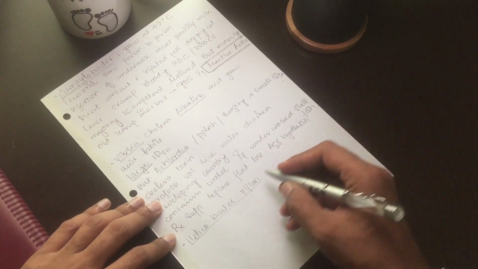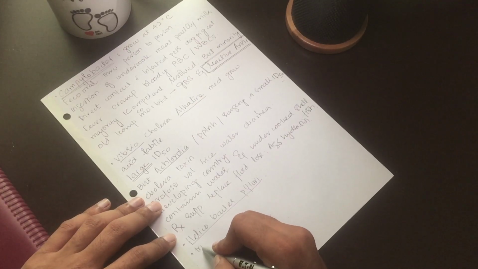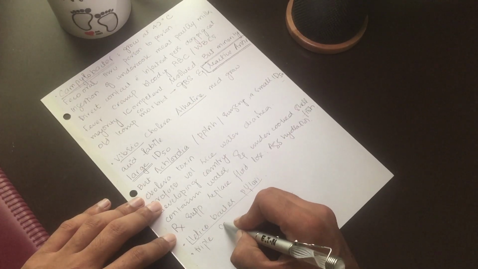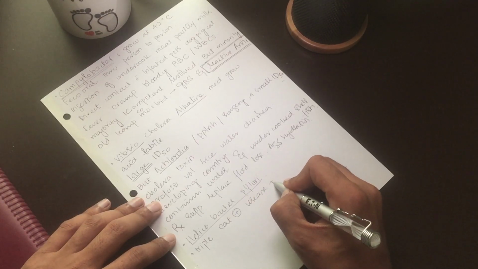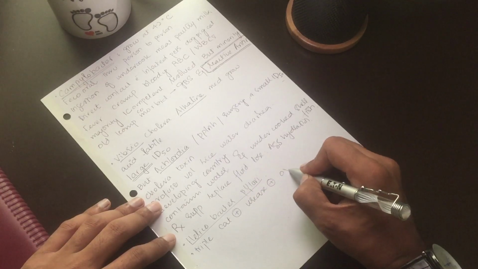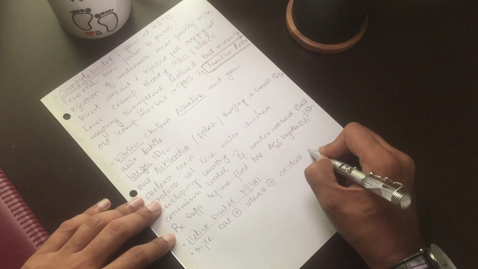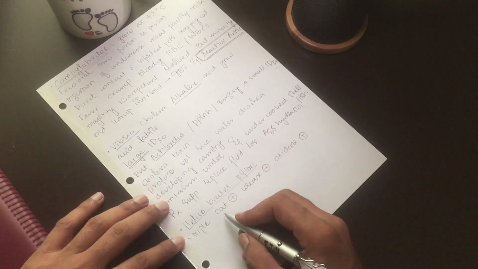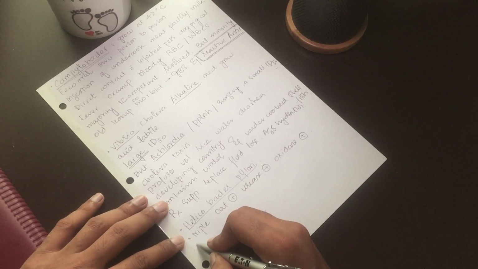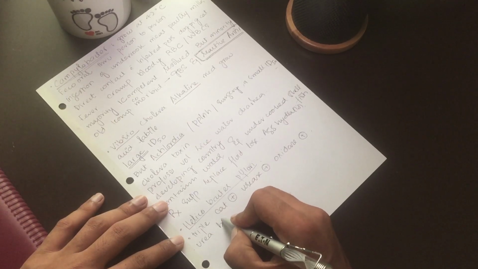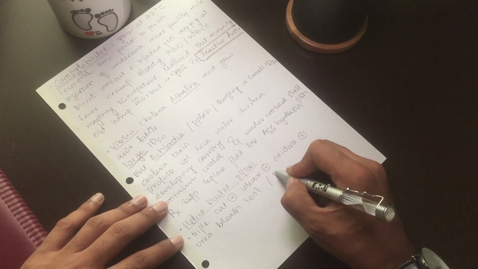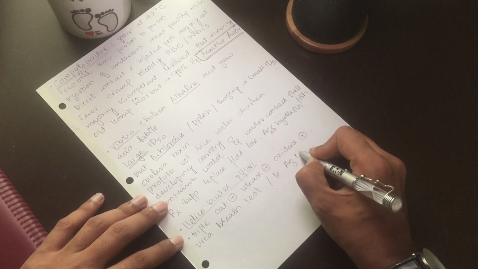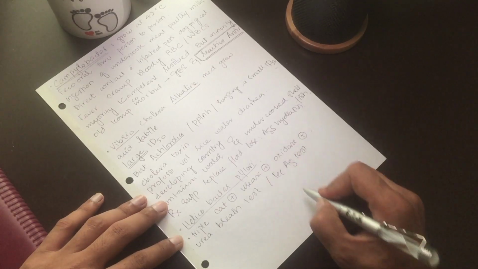A little more information: Helicobacter is triple positive, meaning it is catalase positive, urease positive, and oxidase positive. Urease positive means we can diagnose it by the urea breath test, and also we can do a fecal antigen test.